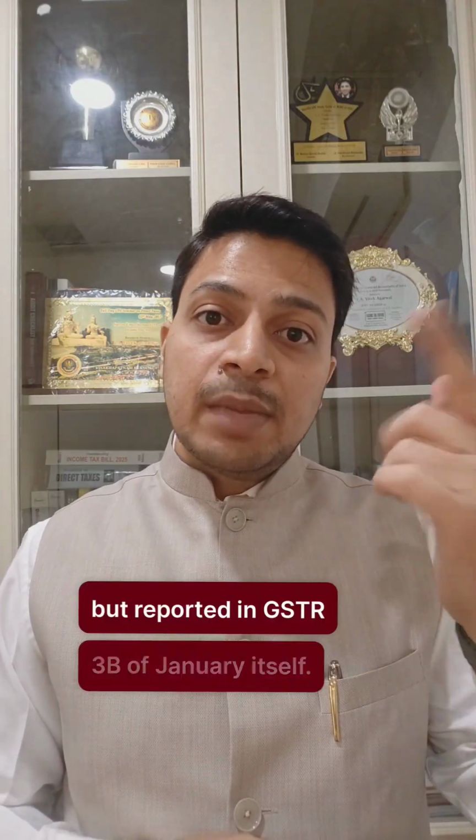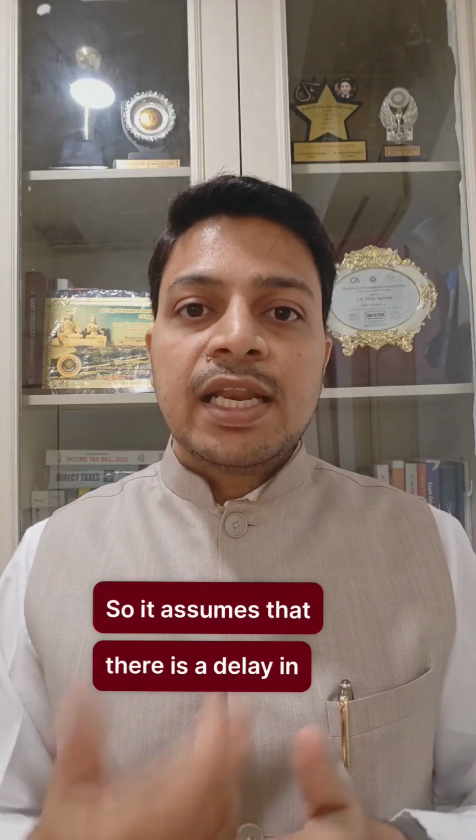Example number 2. Invoice of January 2026 not reported in GSTR-1 of January, but reported in GSTR-3B of January itself. Example, tax paid in January GSTR-3B. Invoice reported in GSTR-1 of Feb tax period, that is 11th March 2026. So now what the system sees is invoice date is January, reporting is done in Feb tax period, having due date in March. So it assumes that there is a delay in payment of tax as well, and it calculates interest.